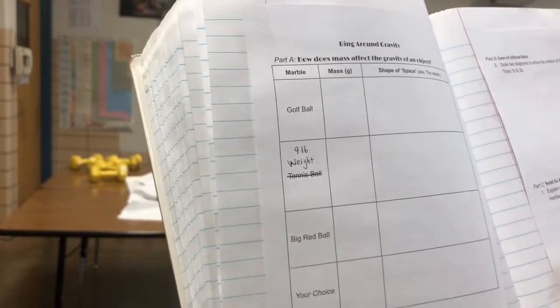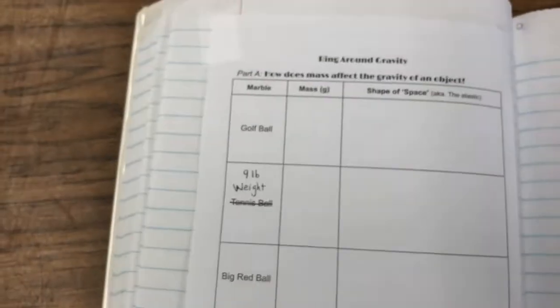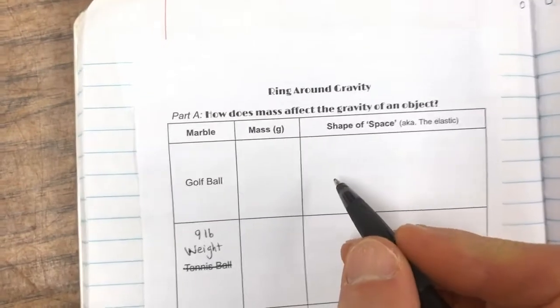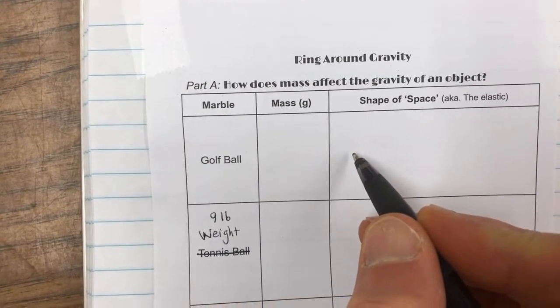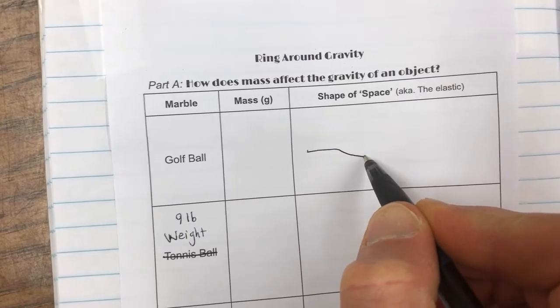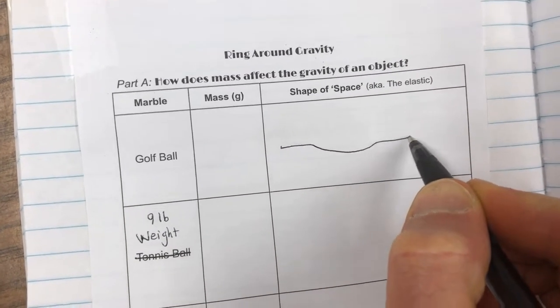Now, let's also consider what it's going to take to complete this data table. So if we think about putting a golf ball on this space-time continuum, we need to draw the shape of space. And so you can imagine that if there's a golf ball on it, that hula hoop is going to have a sideways profile that has a little divot in it, but probably not very big.